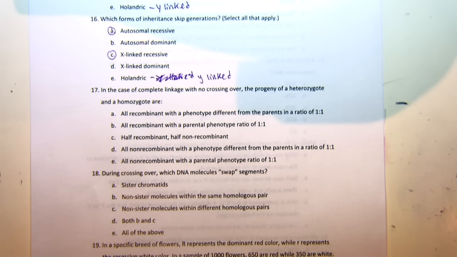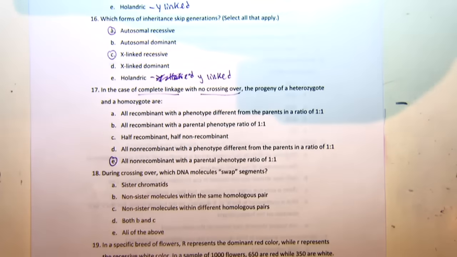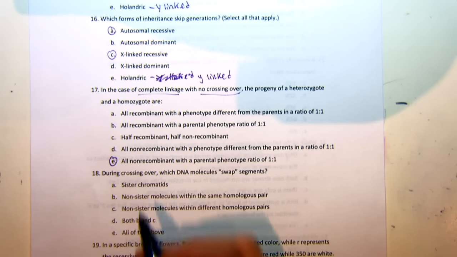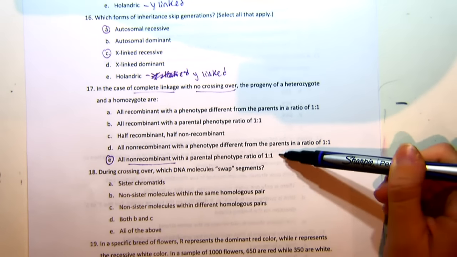All right, 17. In the case of complete linkage with no crossing over, the progeny of a heterozygous and homozygote R. This one is going to be E. Because, let's see, there's going to be complete linkage and no crossing over. So if there's no crossing over and our genes are completely linked, that means none of our DNA is going to be new. We're not making any new combinations. So that's why it is non-recombinant. And we're going to have a parental phenotype ratio of 1 to 1.